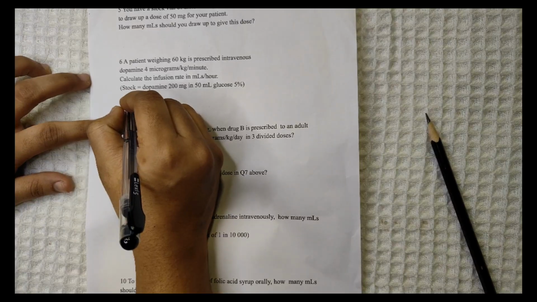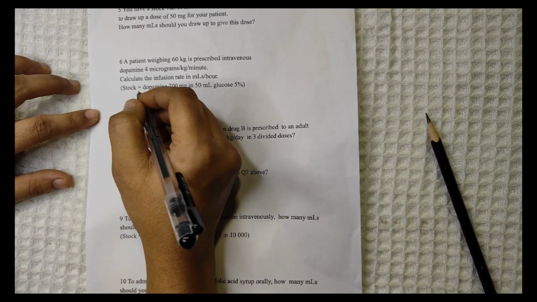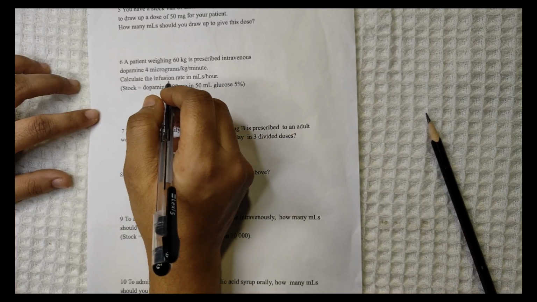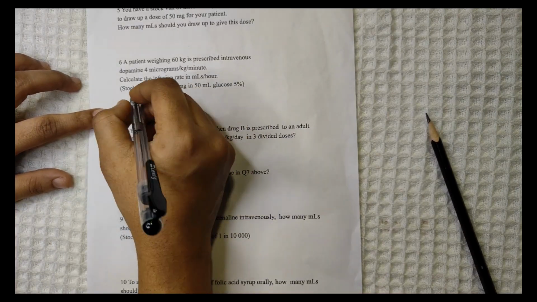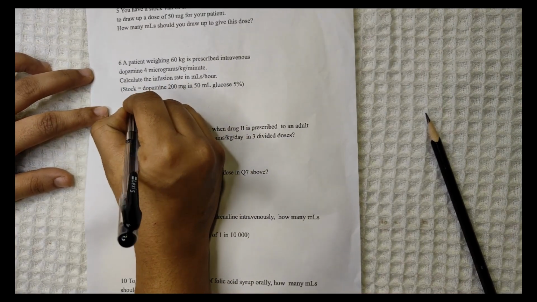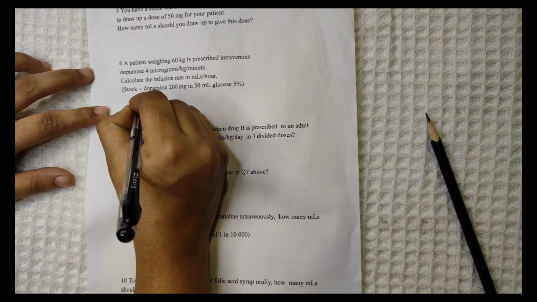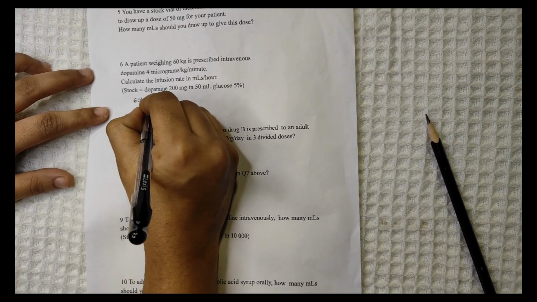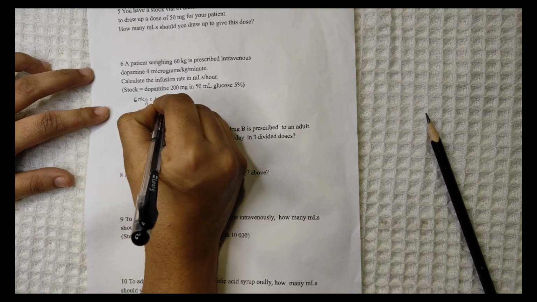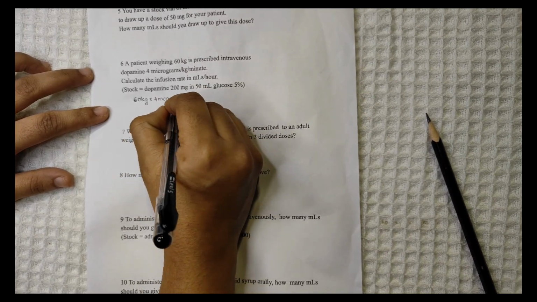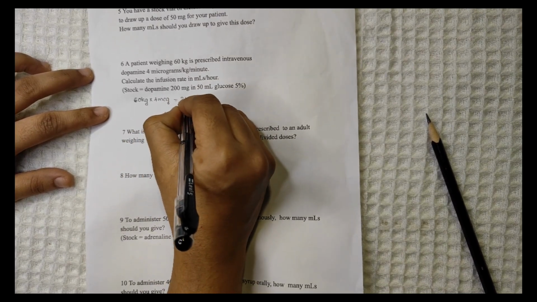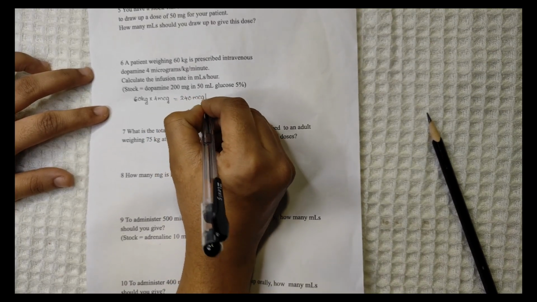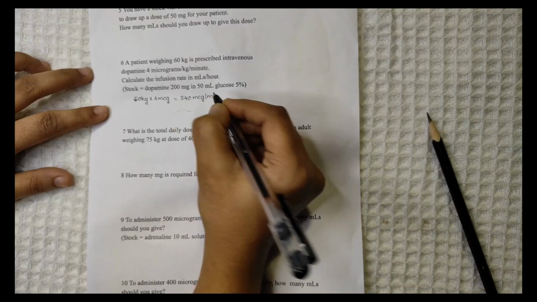The first one is, we need to find out the dose of dopamine in microgram per minute. So for that, we need to multiply the weight of the patient, that is 60 kg into 4 microgram is equal to, we will get 240 microgram per minute.